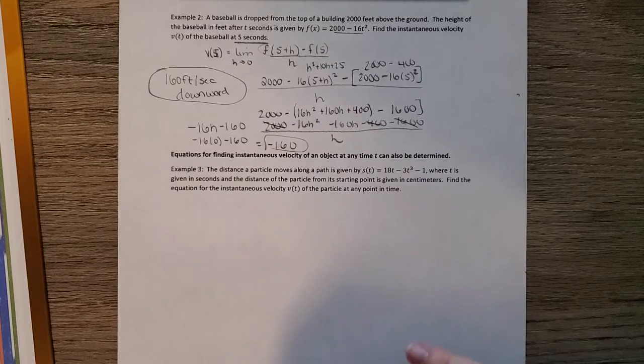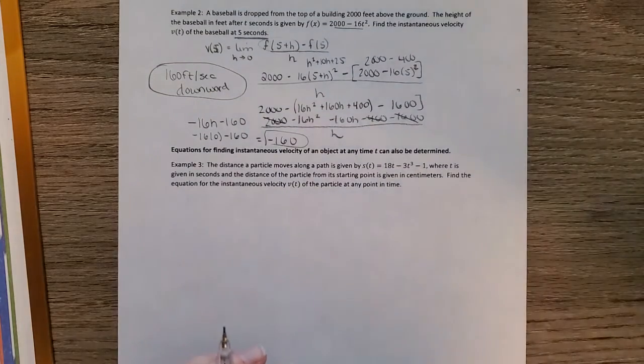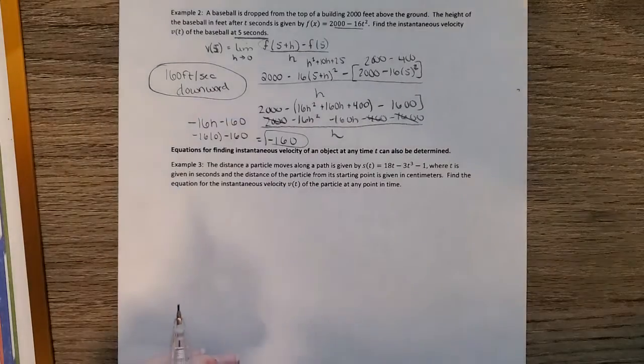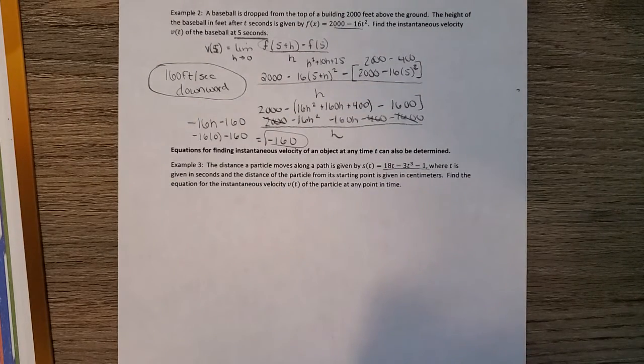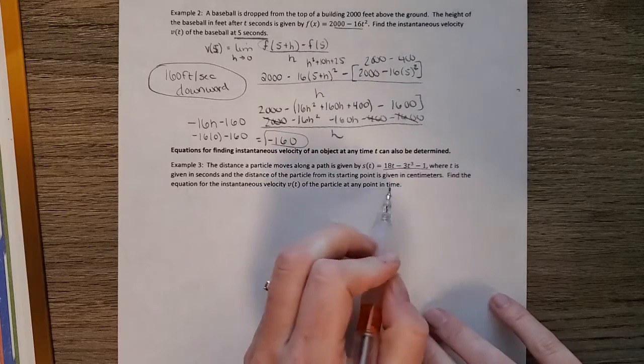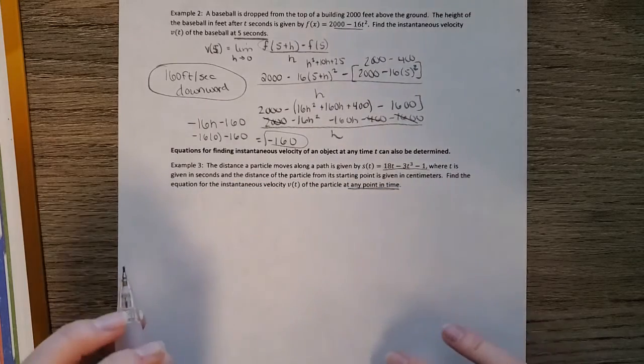So here we're going to do another one, same idea. We have a distance a particle moves along a path given by this formula. T is given in seconds, and the distance of the particle from its starting point is given in centimeters. Find the equation for instantaneous velocity at any time. So now we don't have any specific time, we're doing any time.